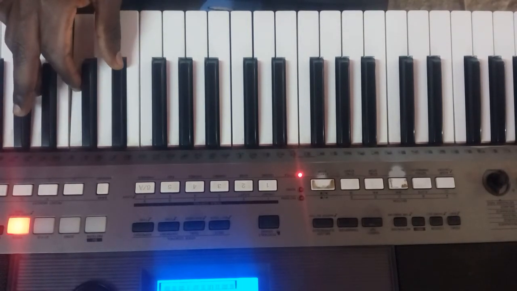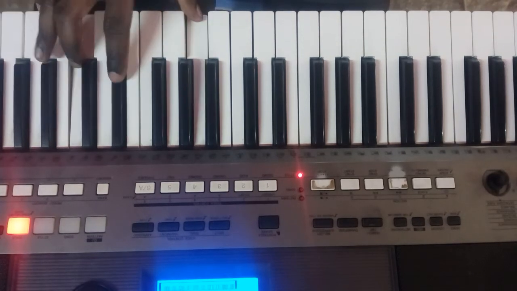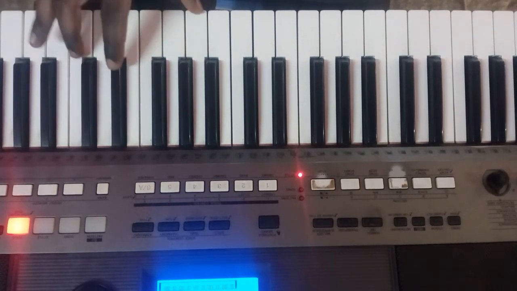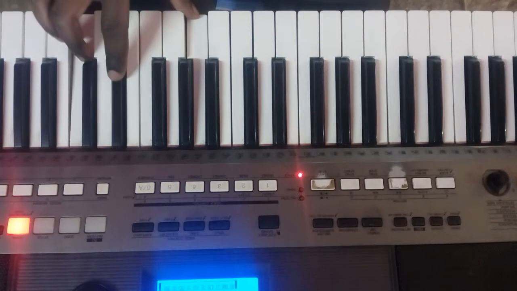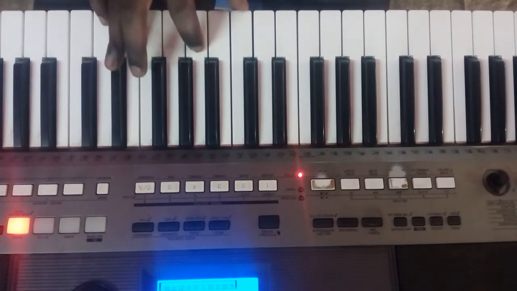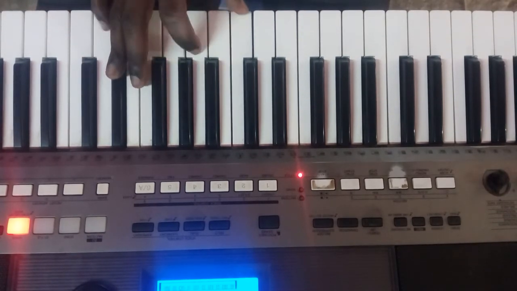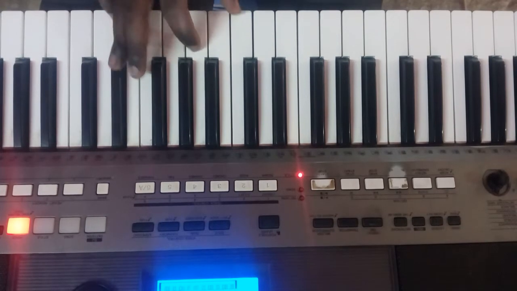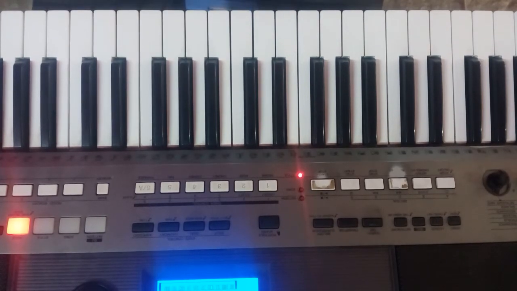So that is how you come about it, and you can play it in various versions. As a good pianist, you need to know how to form diminished chords and augmented chords.